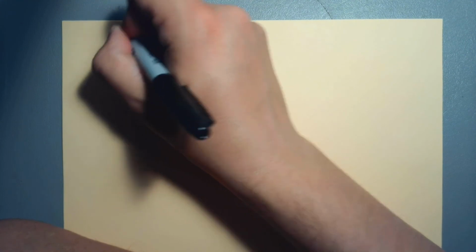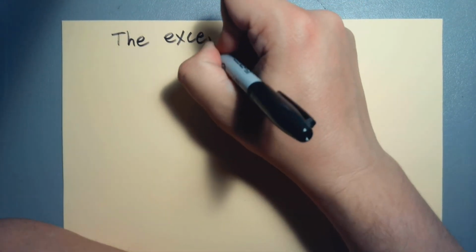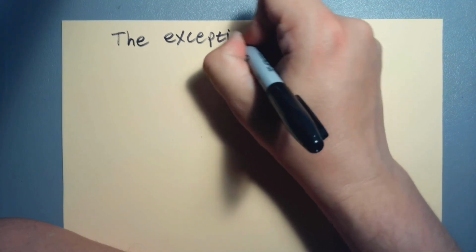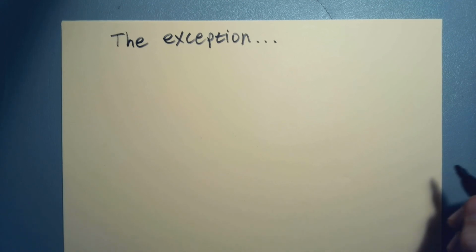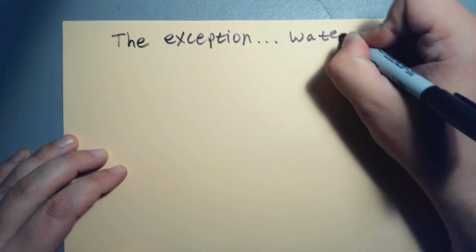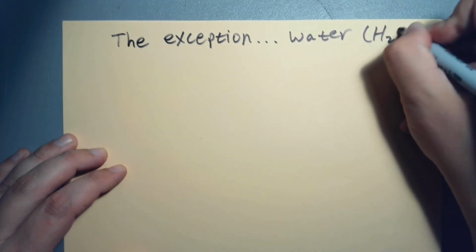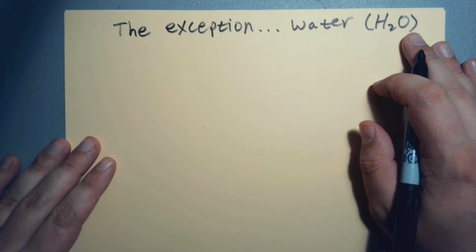The exception, and I cannot avoid this exception. This molecule is too important. It's water, which is H2O. Okay? So hydrogen makes one bond, oxygen makes two.